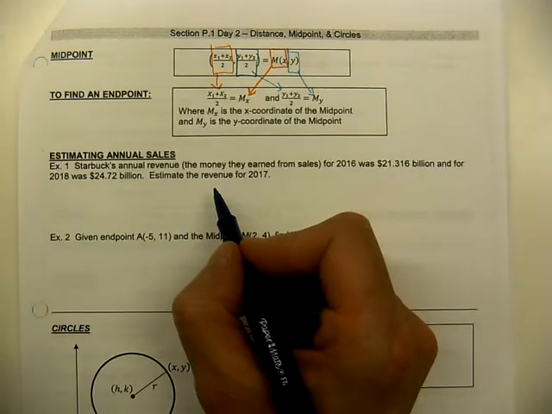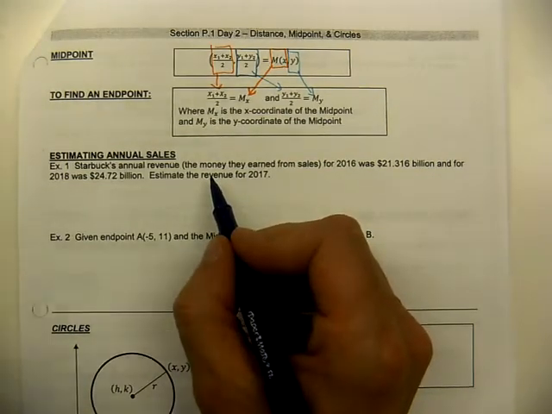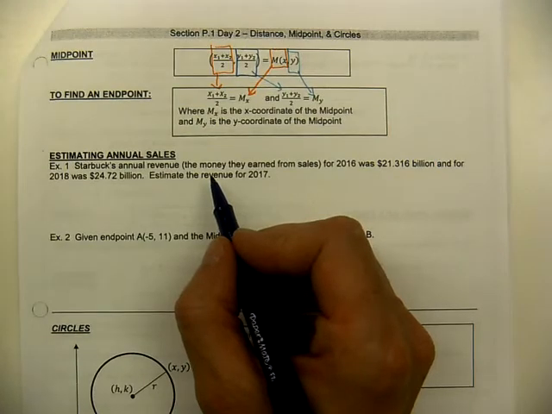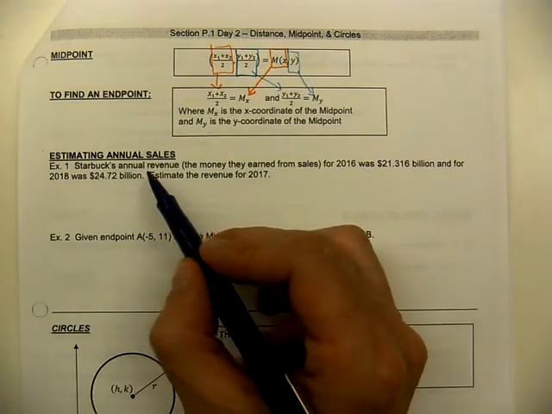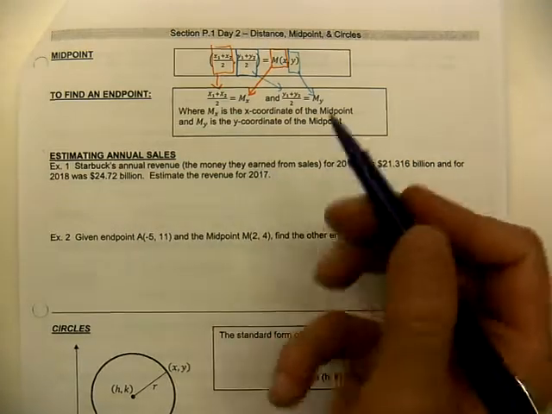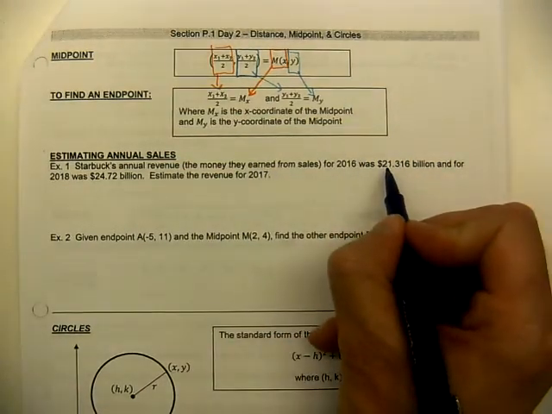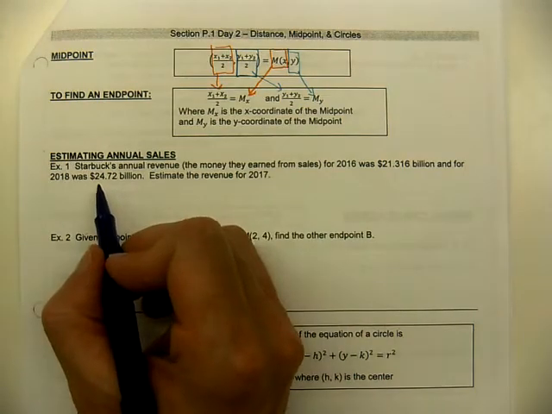Here's our midpoint formula in the more traditional sense with example 1, but it's a little bit of a story problem, so it's not represented in quite the same way. Let's talk about this. Here we have the same information that we saw in yesterday's notes from Starbucks. In 2016 they made this money, and in 2018 they made that much money as well.